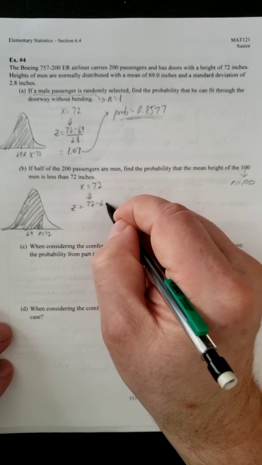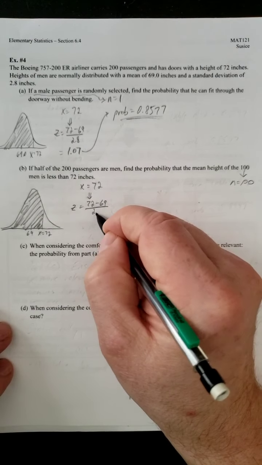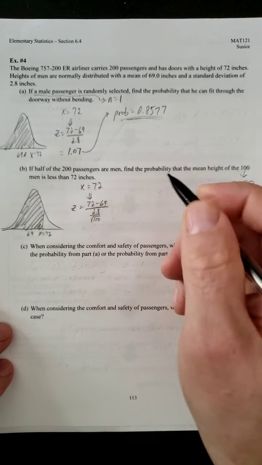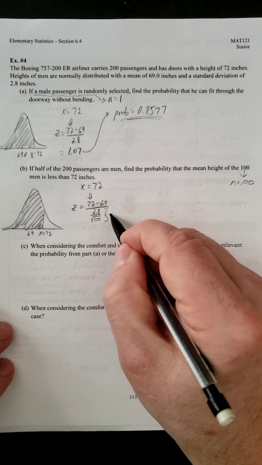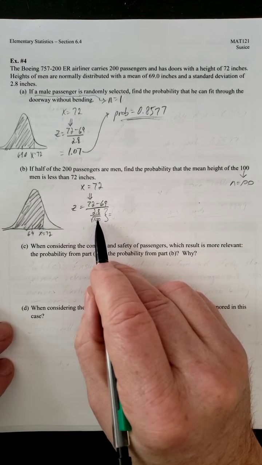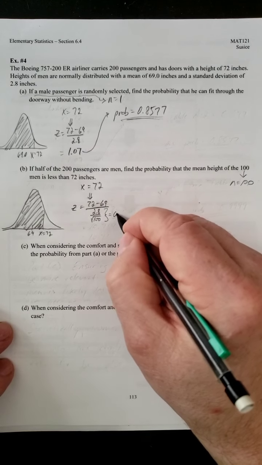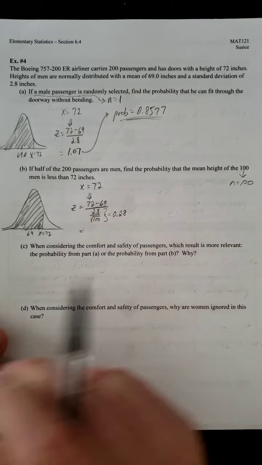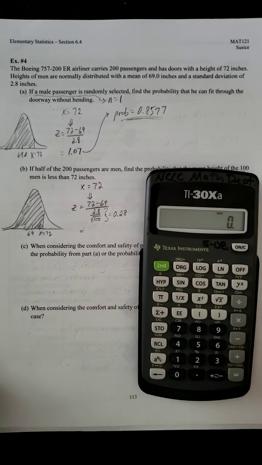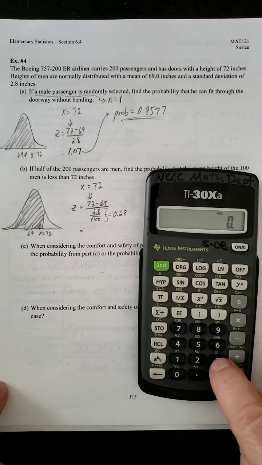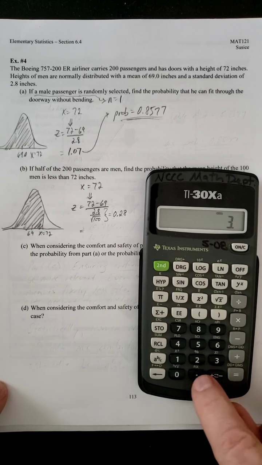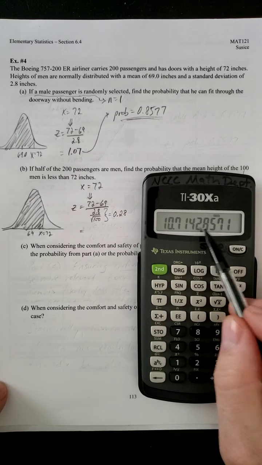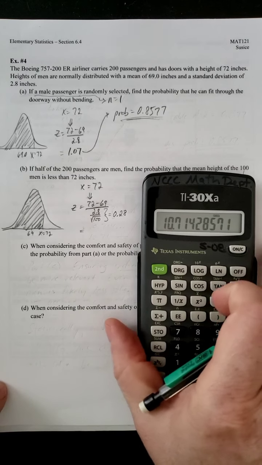So we've got 72 minus 69 all over 2.8 over the square root of 100. So remember, if you do the bottom first, we're really dividing by 10, which moves the decimal point over one spot. So that's going to equal 0.28. So now, if we do the number crunching, 72 minus 69 is 3. 3 divided by 0.28 equals 10.714.